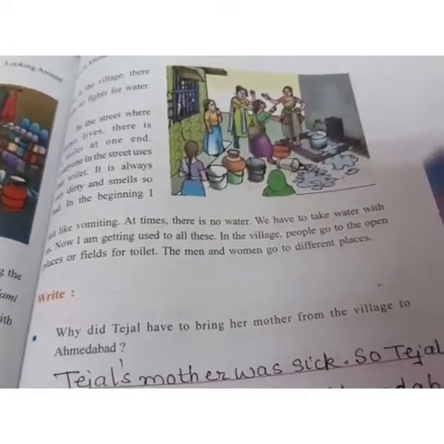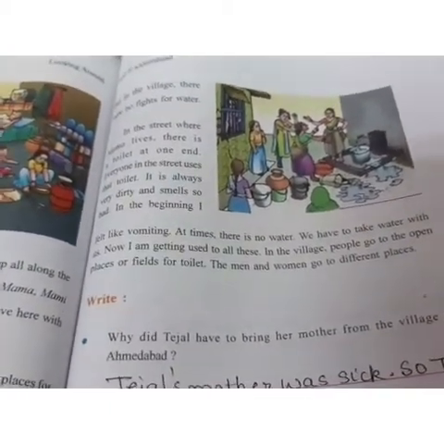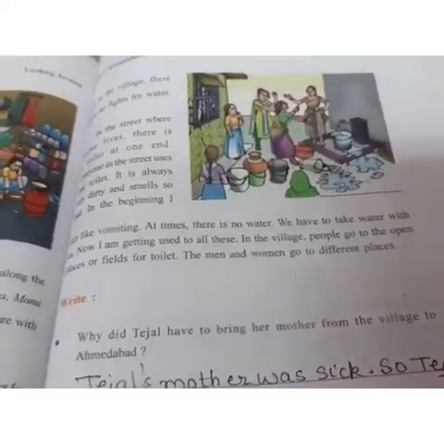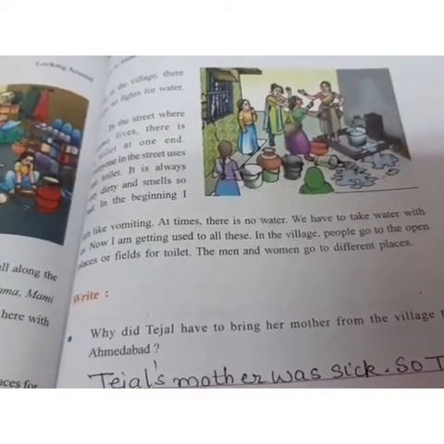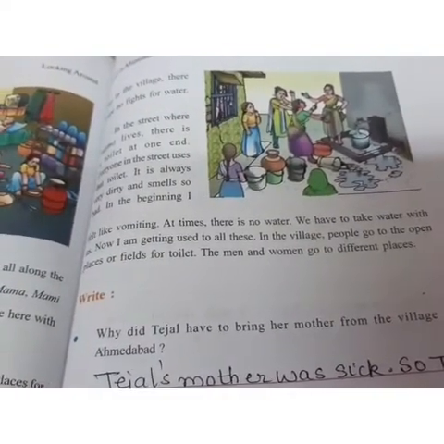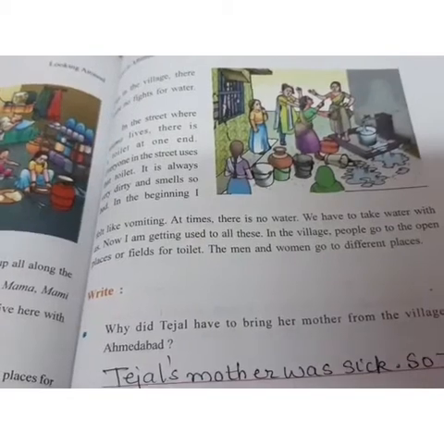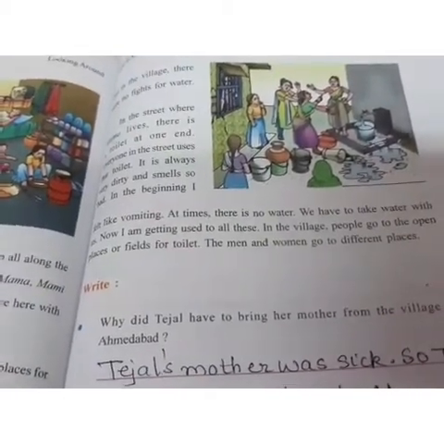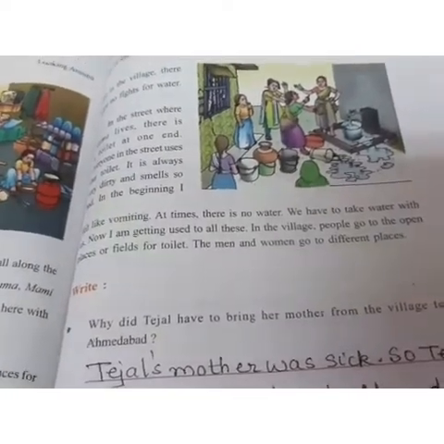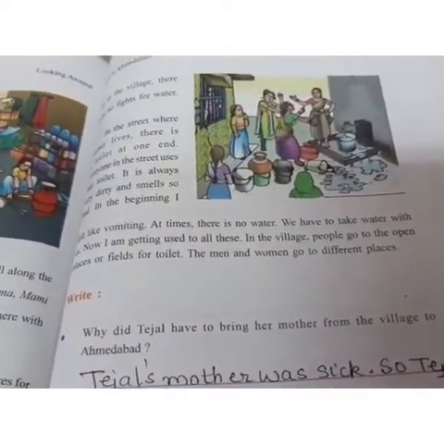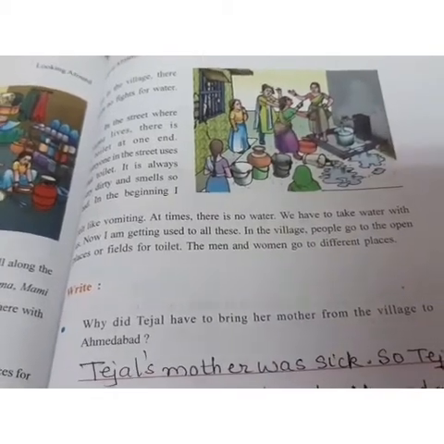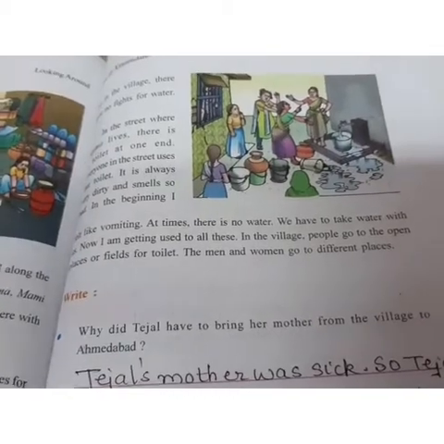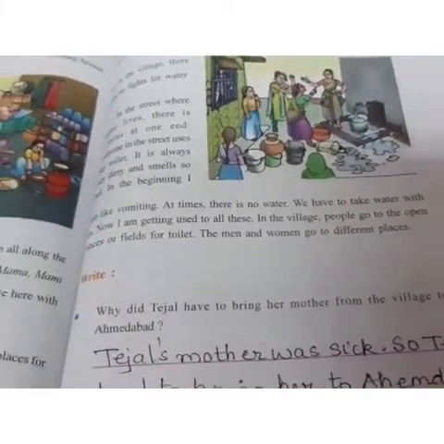In the village people go out in the open places or fields for the toilet. The men and women go to different places. Now the next difference between the village and the town is that in the village there was no toilet facility, and normally the people in the villages use the open fields as toilets, and men and women go to different places. They use different open places as the toilets. And in the city, what was that? There was one toilet which was common, which was used by men and women and children, everyone.